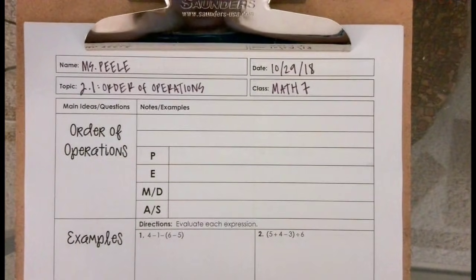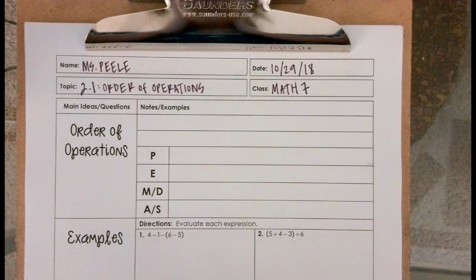Hey guys, today we're going to do another video lesson. We're starting Unit 2. Unit 2 starts out on 2.1, Order of Operations.